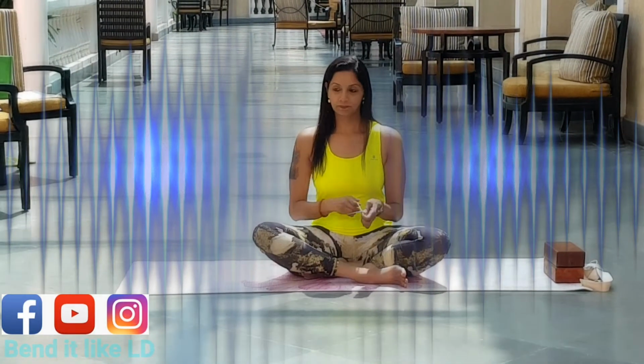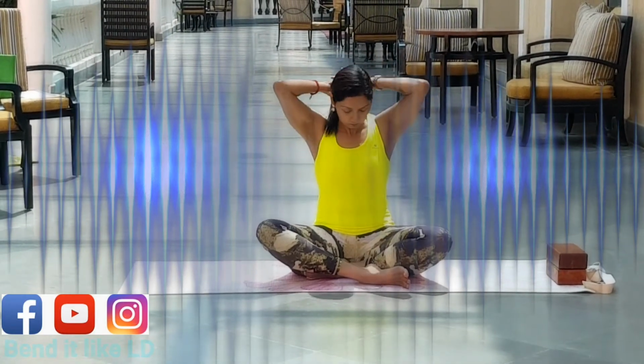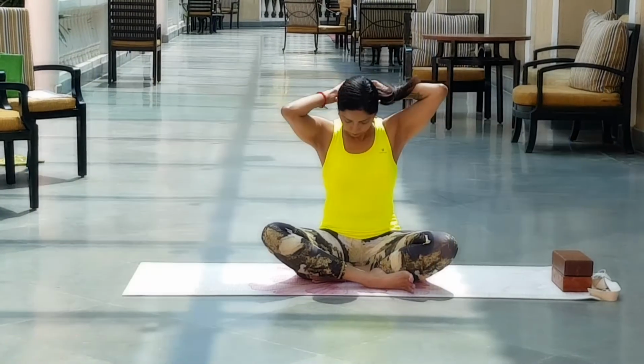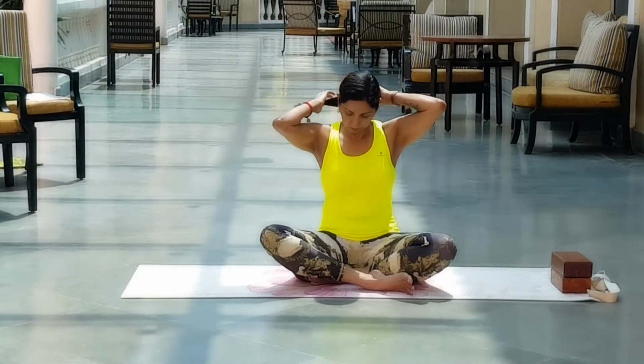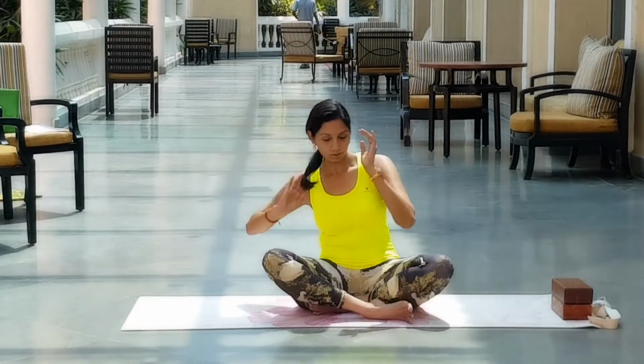And slowly, as usual, starting with our cat and cow stretches. It's always good to start with cat and cow stretches to warm up the spine so that you can go more easily into the deeper practices later.